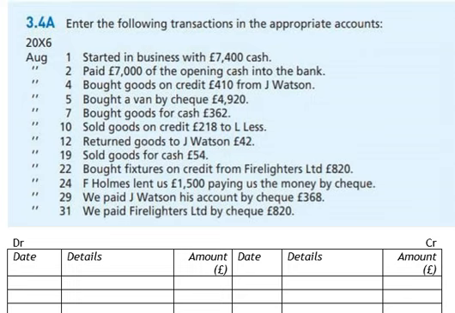Whenever we debit, we are increasing an asset, decreasing a liability, or increasing an item of expense. Then when we credit, it means that we are increasing a liability account, decreasing an asset, or increasing an item of income. You need to learn those rules.